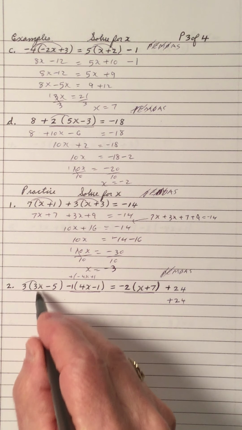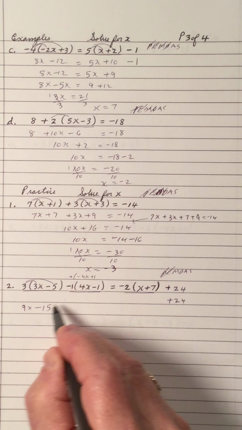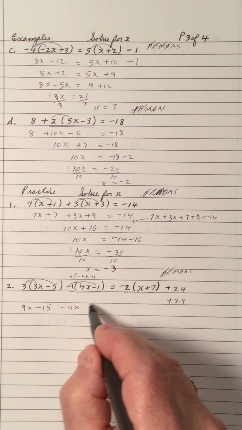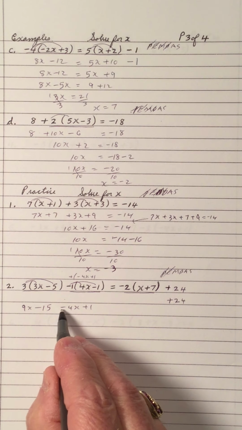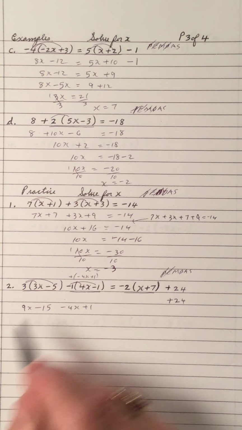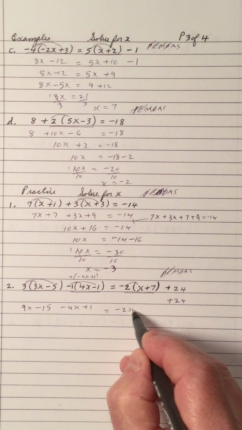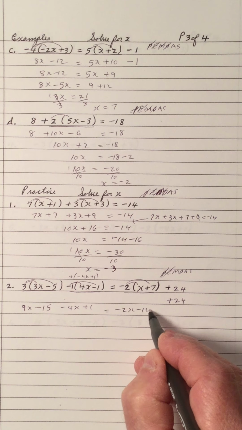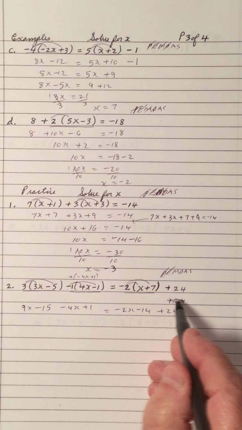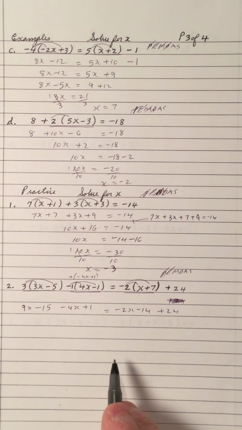So putting a 1 in front, now I can do a multiplication along with the other two. Here we go. 3 times 3x is 9x. 3 times negative 5 is negative 15. Negative 1 times 4 is negative 4x. And negative 1 times negative 1 is plus 1. So notice you got a negative 4x plus 1. That's the same as up right here when you add on the opposite. Negative 2 times x, negative 2x, negative 2 times 7, negative 14, and your plus 24. I just put that there, but I went down a line, so just erase that.